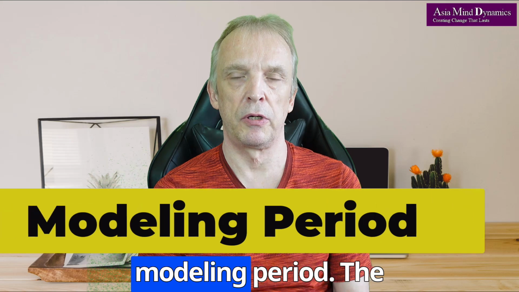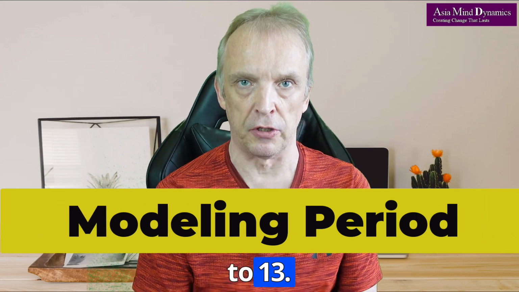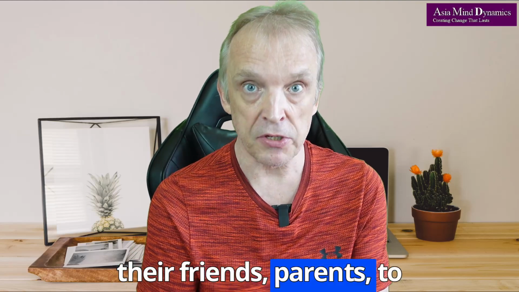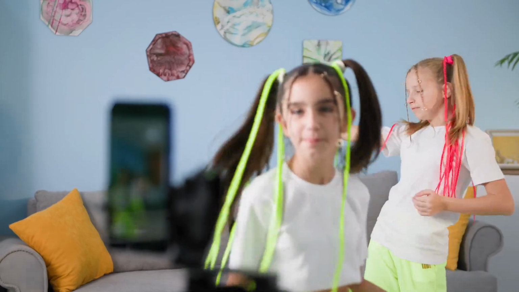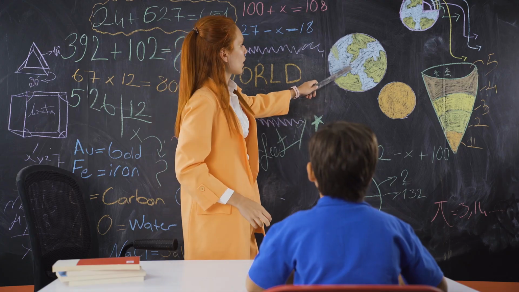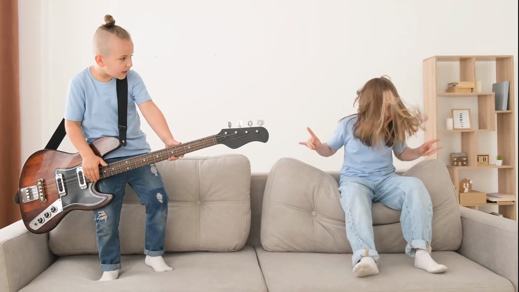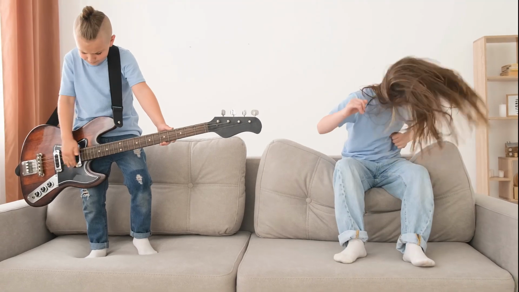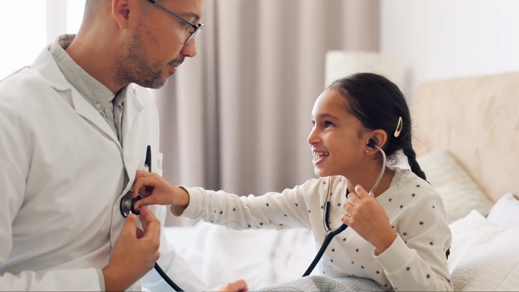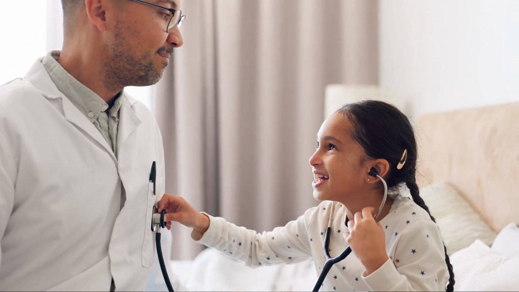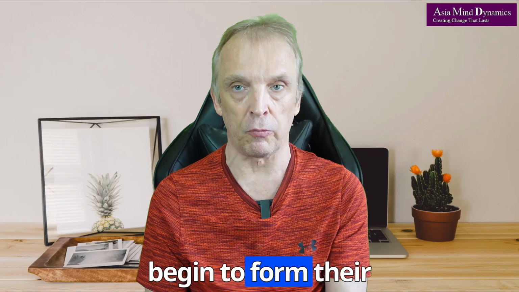Let's talk about the modeling period, the period between the ages 8 to 13. The child is now looking outside to other role models, to their friends, parents, to influencers, to other people of importance in their life, like teachers. They start to model other people's beliefs. They start to compare their own family's values and beliefs to other people's values and beliefs, adopting their slogans, their ways of behaving, their ways of thinking. They start to act and behave differently during that period, often testing other personas to see if that feels right within themselves. And cultural norms and societal expectations also begin to form their worldview.